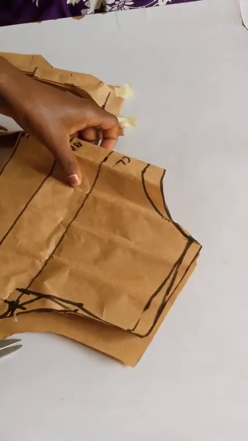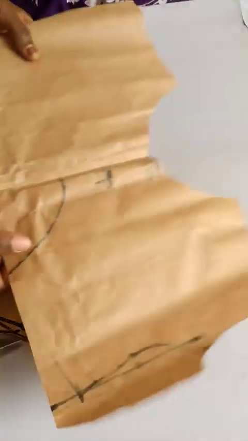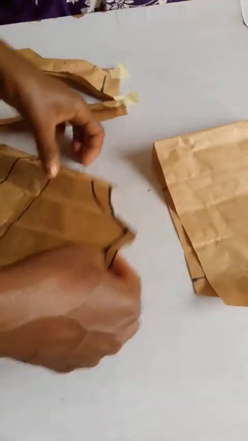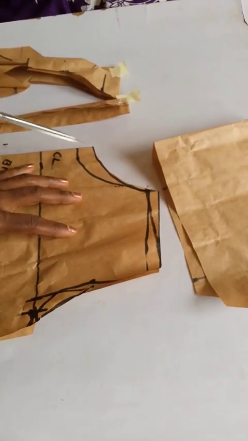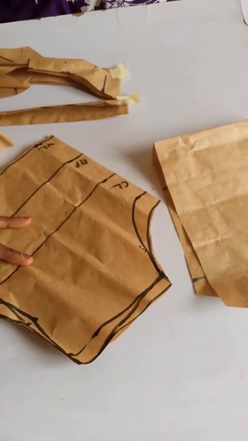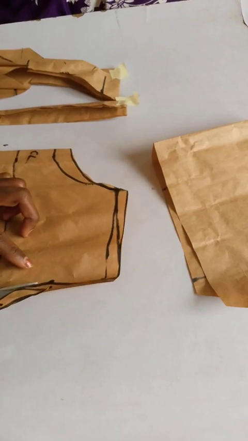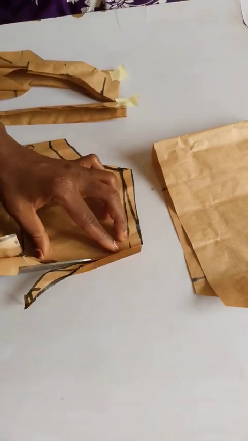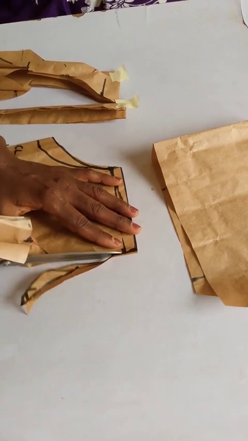So now I'm going to go ahead to separate. This is my back panel. Now I'll go ahead to cut the front panel. This is my armpit for the front. This is the neck for the front. So like I said before, the difference between the back panel and the front panel is the armhole depth and the neck depth in this tutorial. That's it.